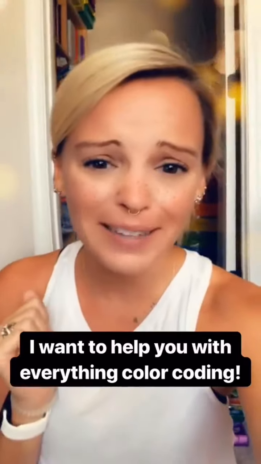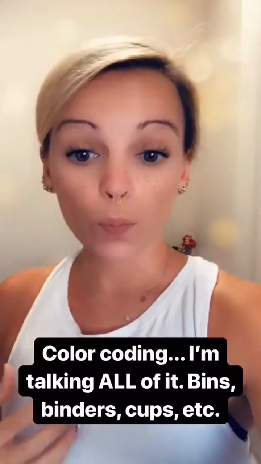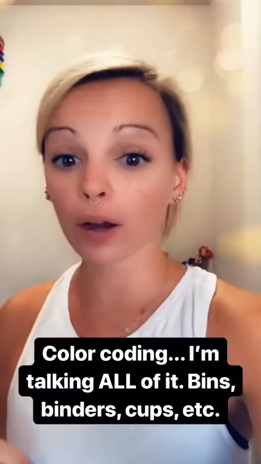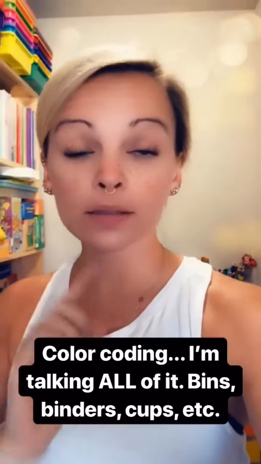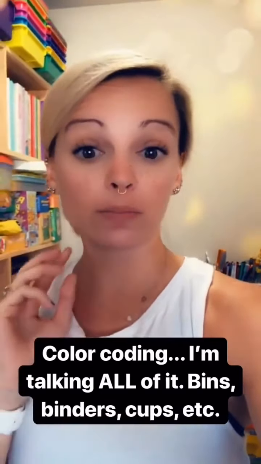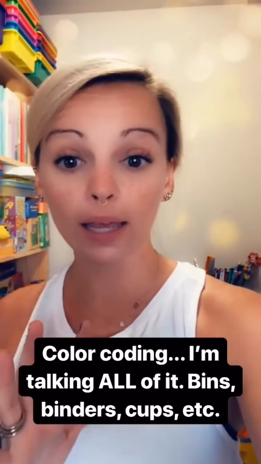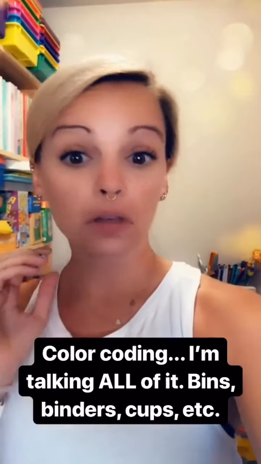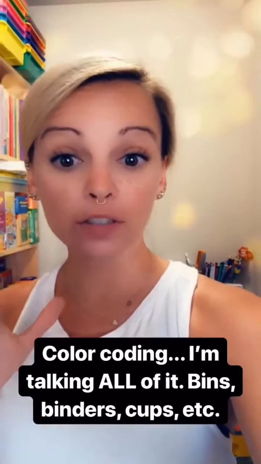When it comes to color coding, I'm talking about color coding everything. Your bins, your student IEP binders, maybe student binders that they have work in, bins or cups that they have supplies in. That's what I'm talking about color coding. So you can see all of my bins up here. This is my office closet, and I have all of these bins from Lakeshore.